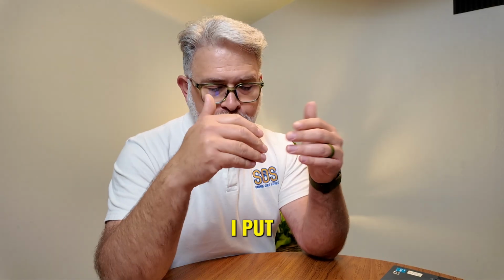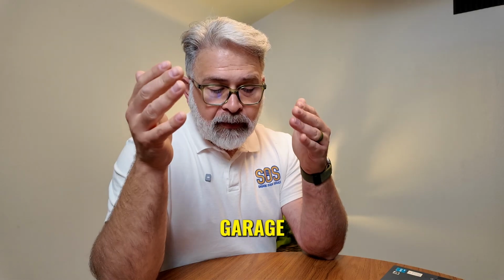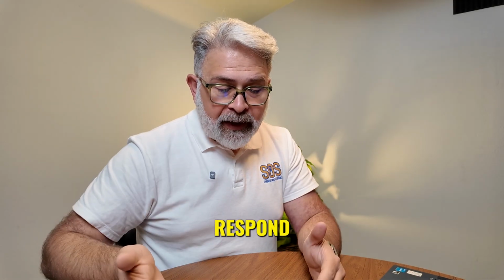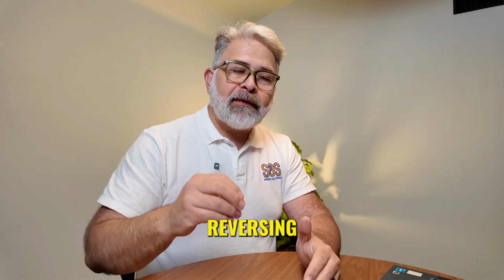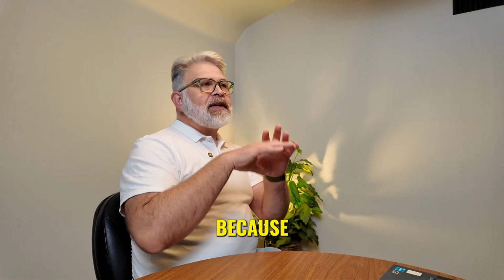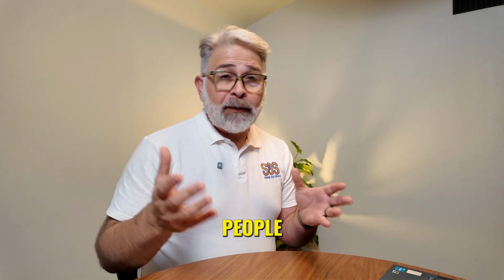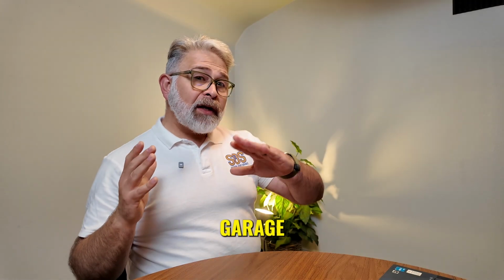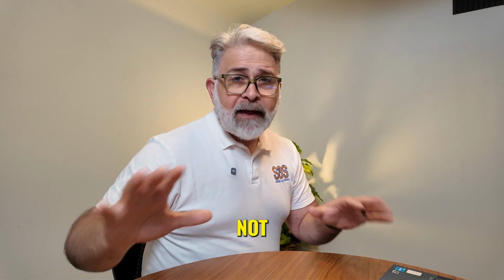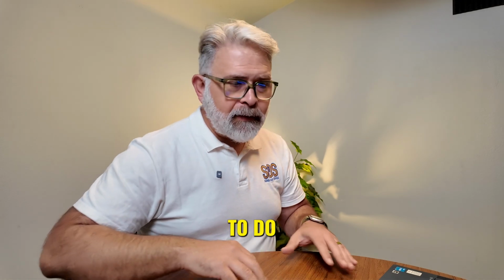Here's another question that I put on there. How does the garage door operator respond after the safety reversing test? Now that's a big one, because the safety reversing test is something that we've seen on YouTube where people will try and do this test. As the garage door starts to close, they'll hit it. No, that's not the test, or that's not the proper way to do the test.